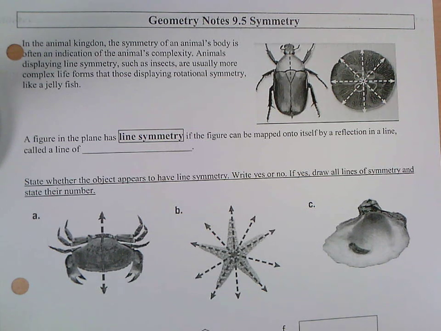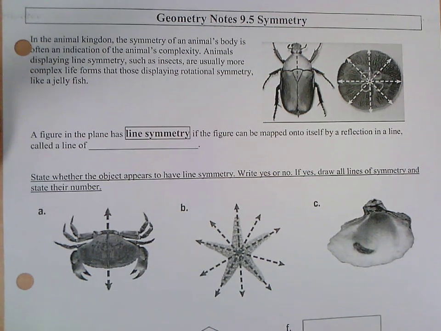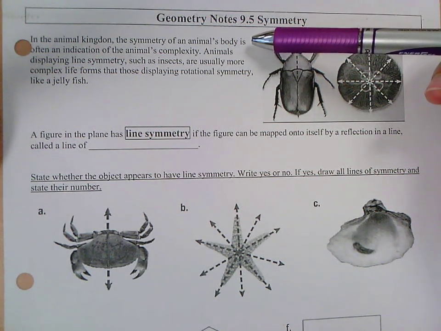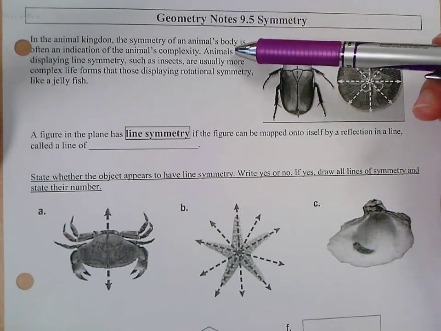Different types of symmetry figures can have. So I have at the start, this is just a fun fact about bugs, or animals, I should say too, that has to do with symmetry. It just says, in the animal kingdom, the symmetry of an animal's body is often an indication of the animal's complexity.